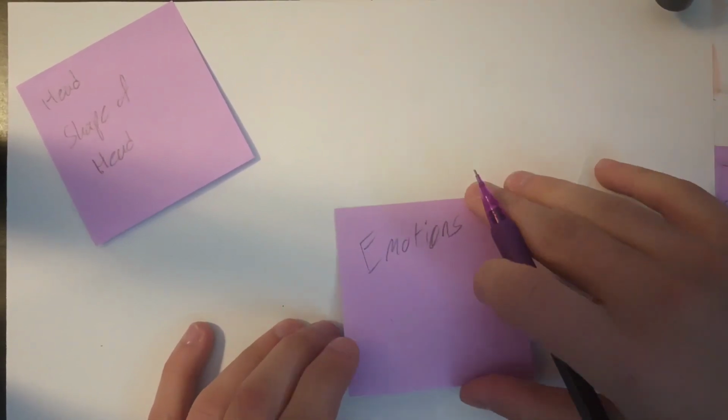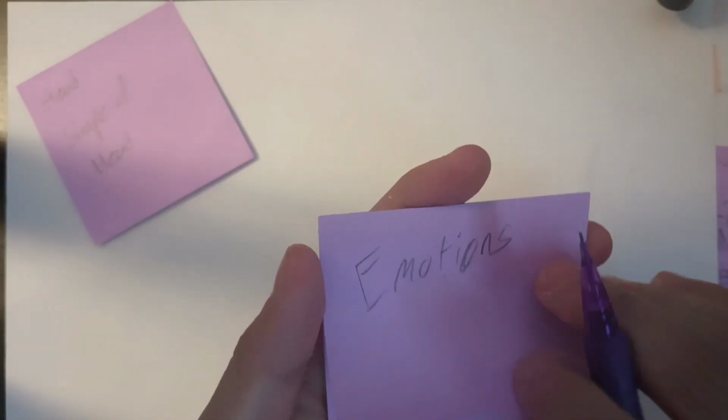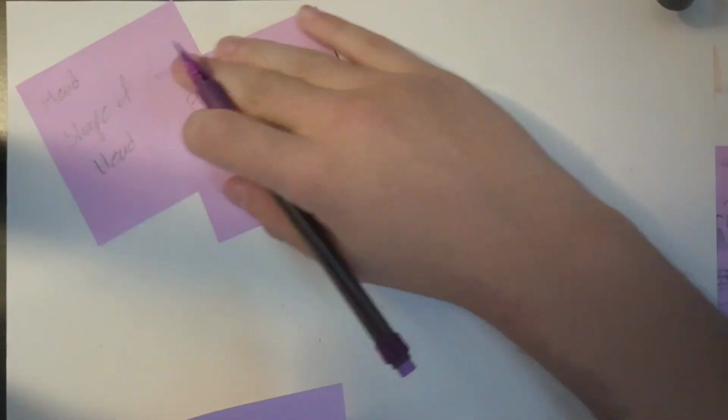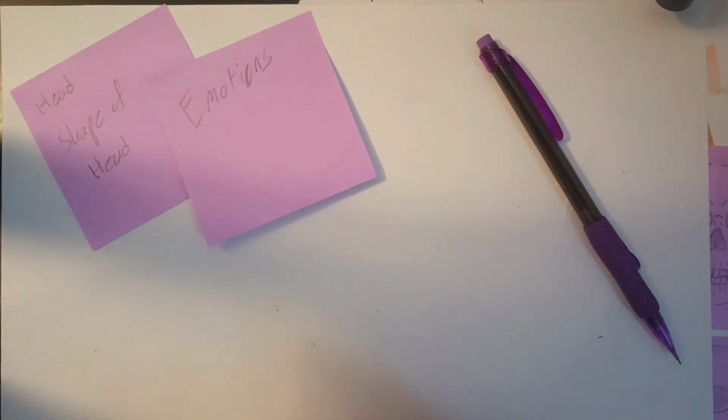Emotions. So that's the second thing I'm gonna be teaching you, because to make a good face, you don't really want to have a bland face all the time. I mean, most of my drawings, all the characters are usually smiling.